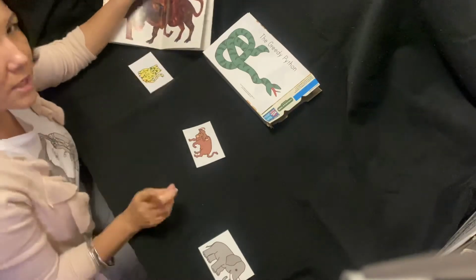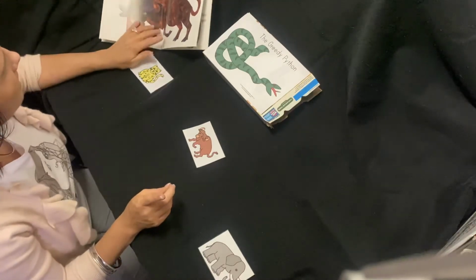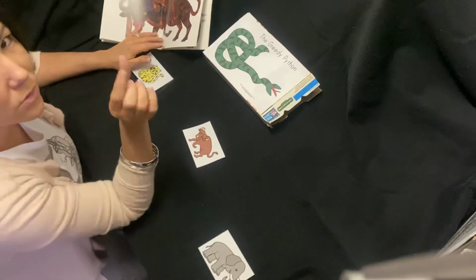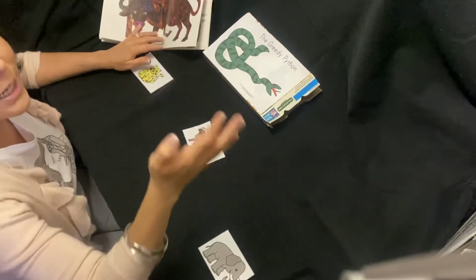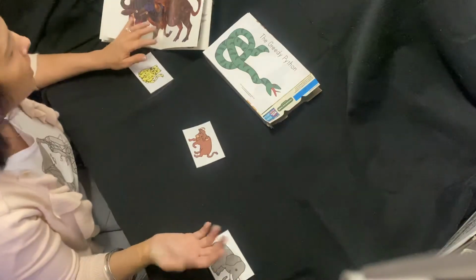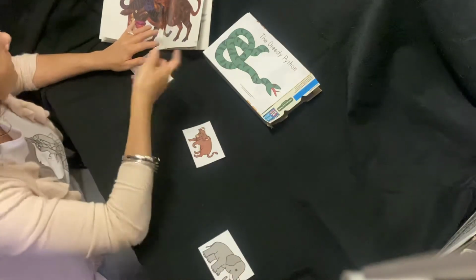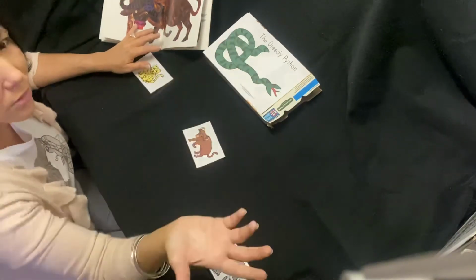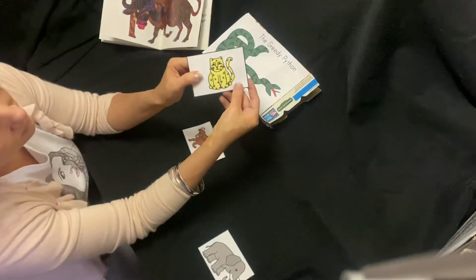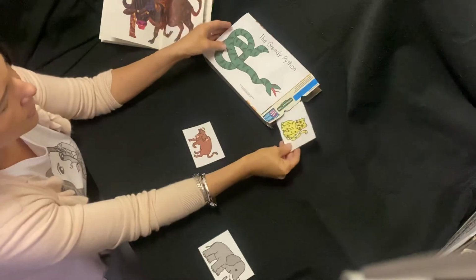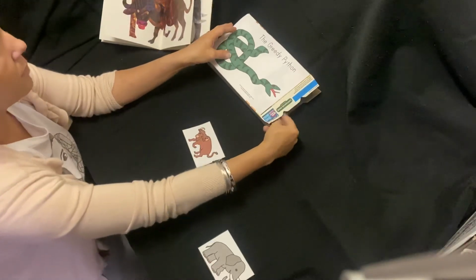Have you guys noticed something too? I was noticing that as I was reading the story, the animals went from smallest, and it seems like they keep getting bigger and bigger. So we started with that little small mouse, and now every time we add an animal, it seems to be bigger than the one before it. So here's our leopard, and we're gonna put our leopard in our Greedy Python.